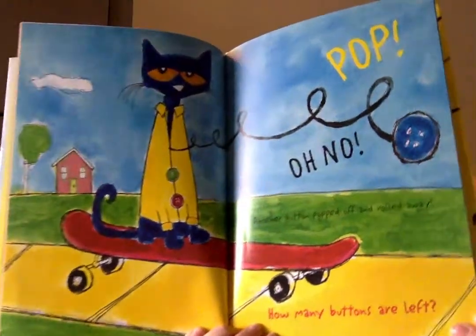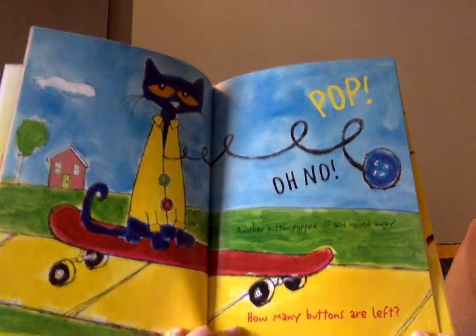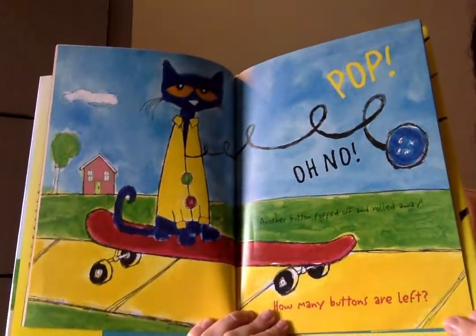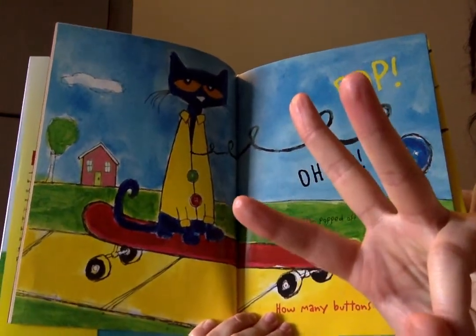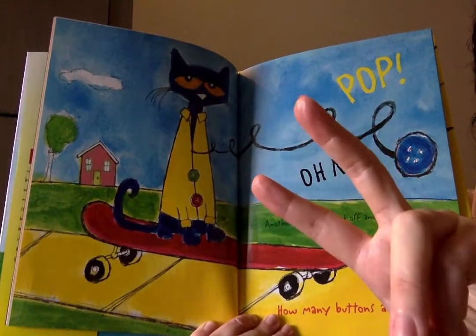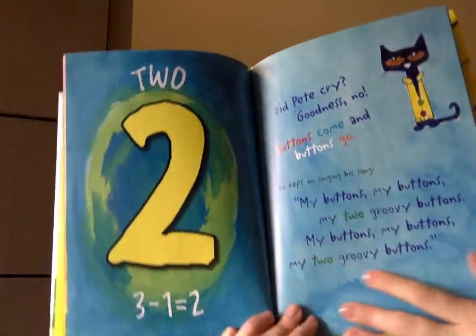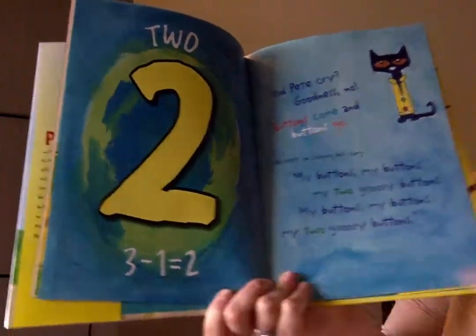Pop! Oh no! Another button popped off and rolled away. How many buttons are left? All right, let's think about this. He had 3 and 1 popped off. 2. 3 minus 1 is 2.